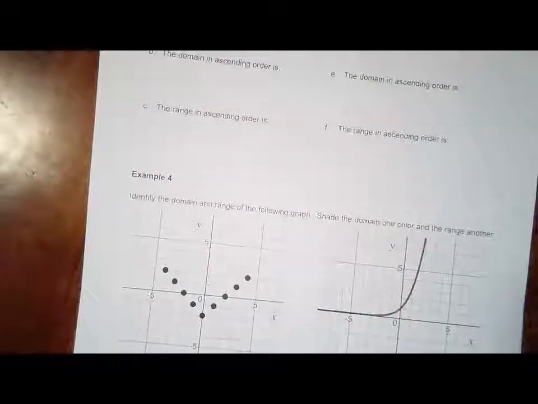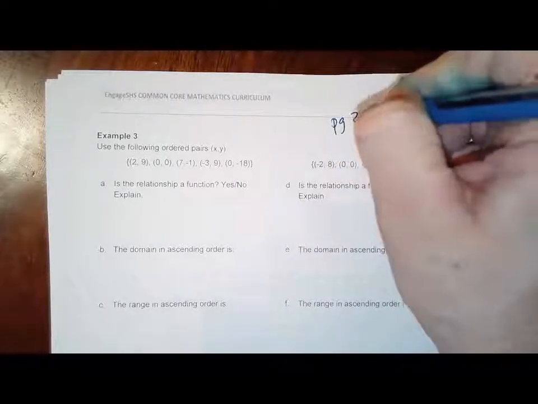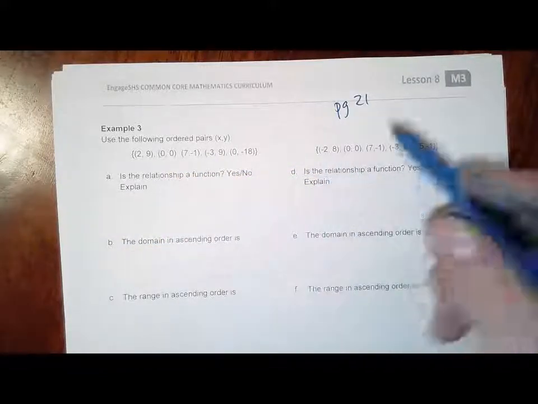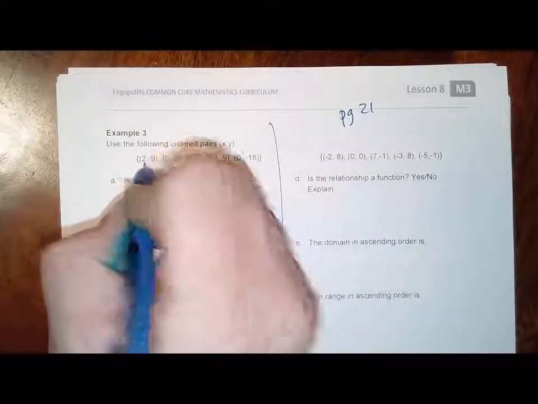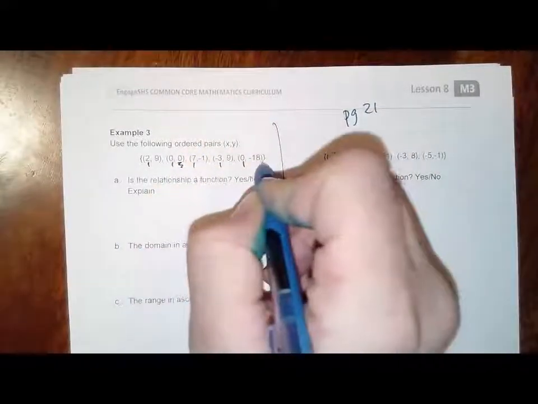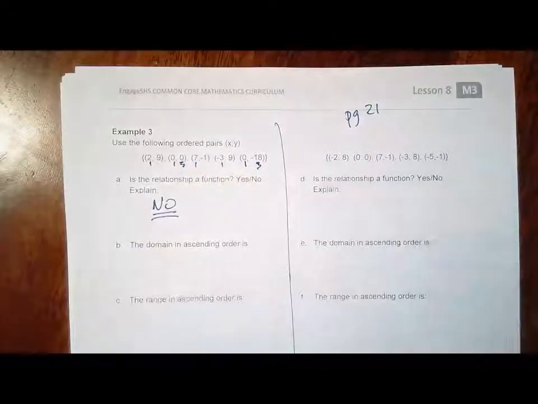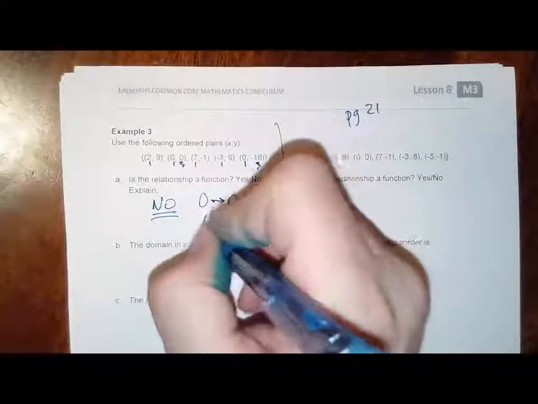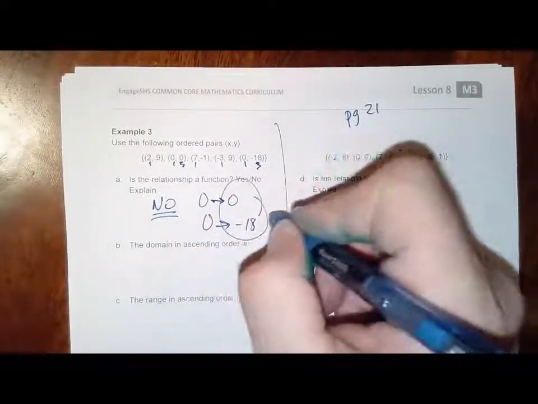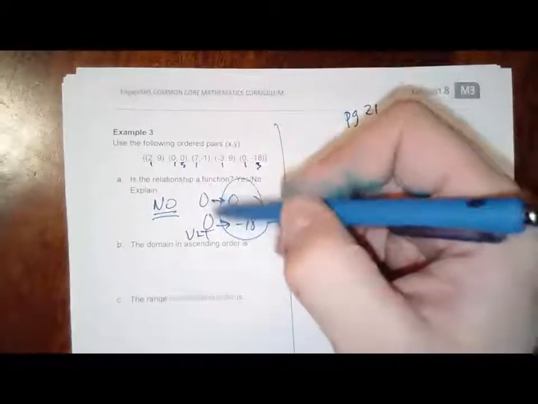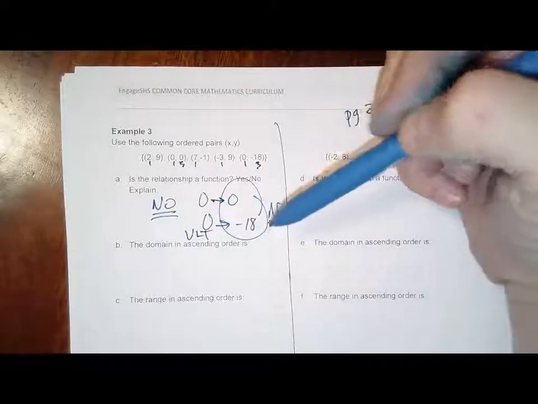I'm sorry, page 21. And so on page 21, we have a little bit of an element of review in the fact that we have a set of ordered pairs, another set of ordered pairs, this for this and this for this. But if we look at whether the relationship is a function, we got to look at all of the x values. If the x values ever repeat, we have to look at their y values. And so no, this is not a function because 0 goes to 0 one time, and then 0 goes to -18, so that makes it not. We could say it doesn't pass the vertical line test because at 0 there are 2 y values.